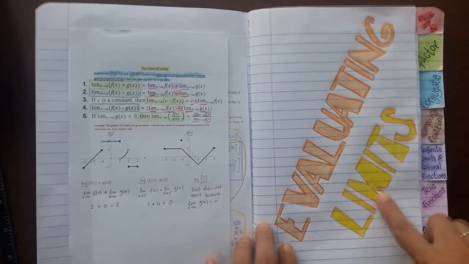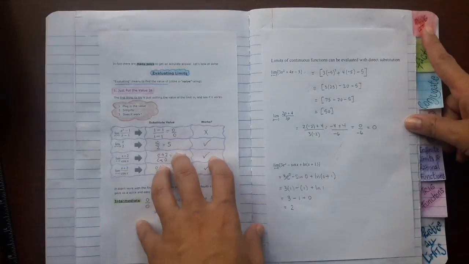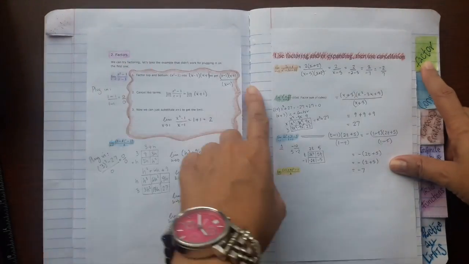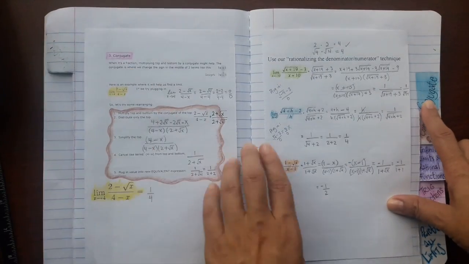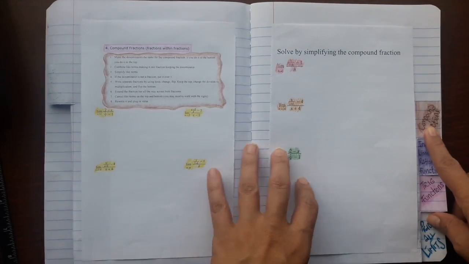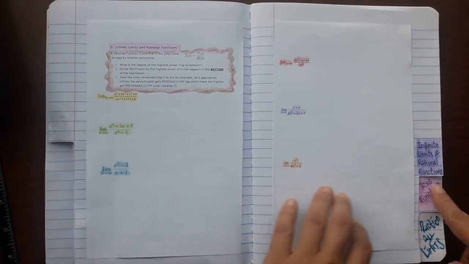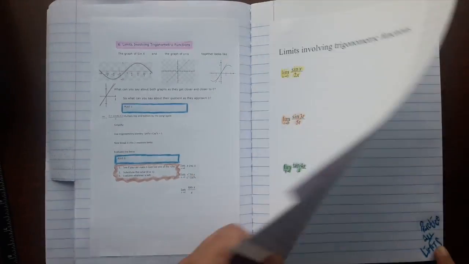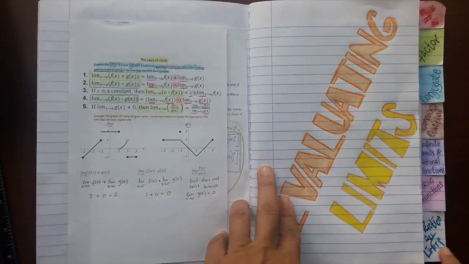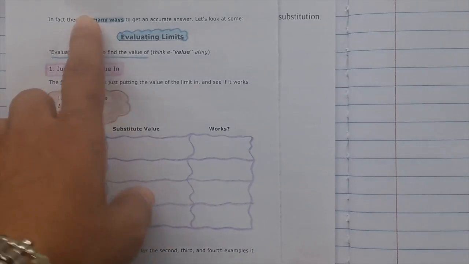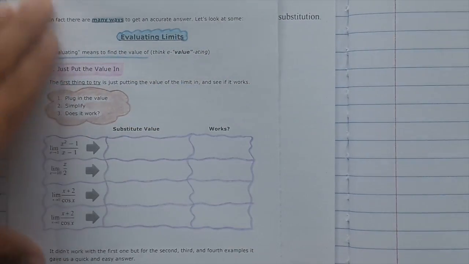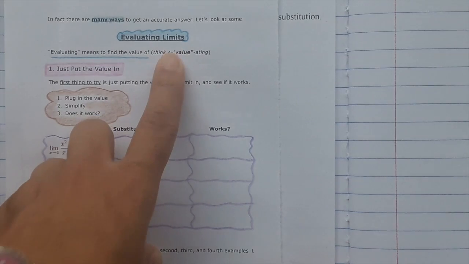So this is what it looks like. Put some color on it, of course. So evaluating limits, then factoring, then conjugate, then compound fractions, I think that's what that says. It might not be big enough for me to see, etc., all the way down. If your tabs are in a different order, don't worry about it. It's okay as long as you have all 7. Alright, so we're going to take a look at the first one, evaluating limits. This one is by far the easiest and the one you should always try.